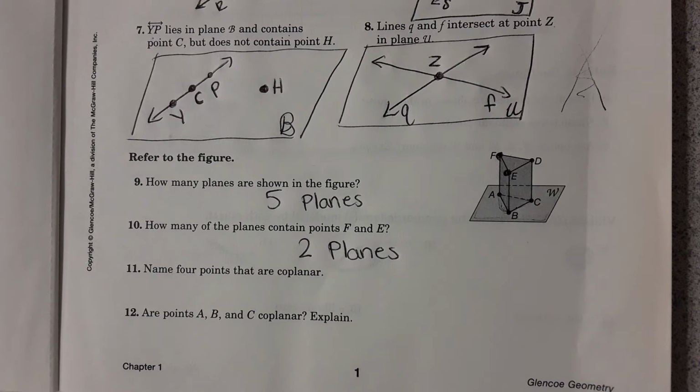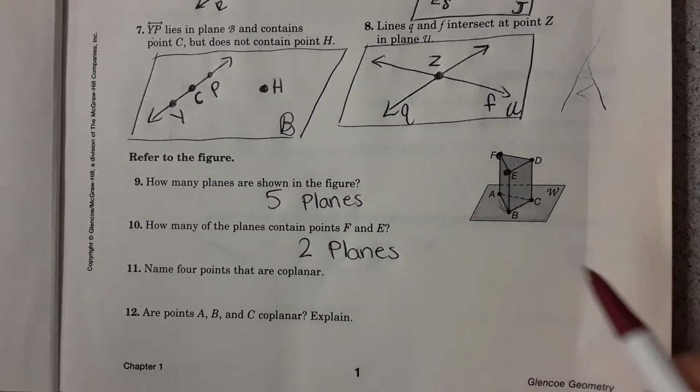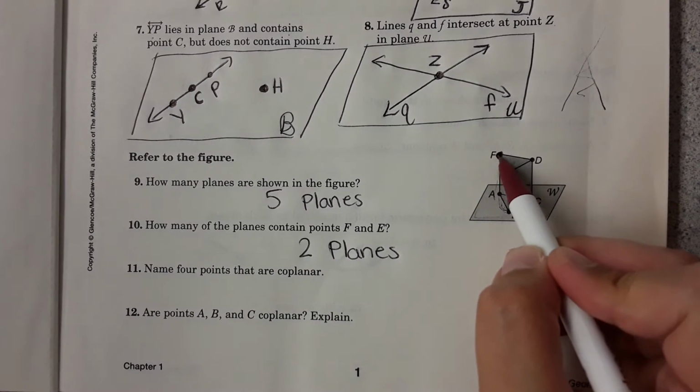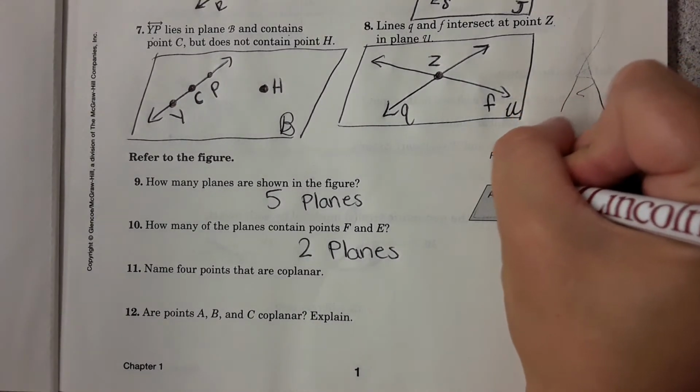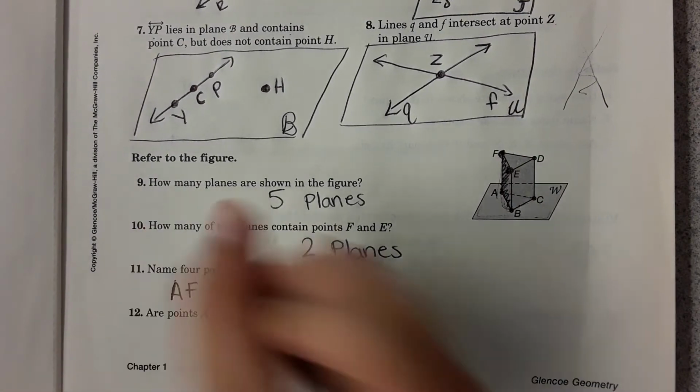Next, name 4 points that are coplanar. Well, look for 4 points that fall on the same plane, and there's multiple answers here that are correct. One thing I see right here is this plane right here has 4 points, A, F, E, and B. So I can write that down.